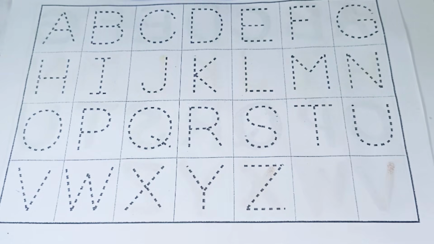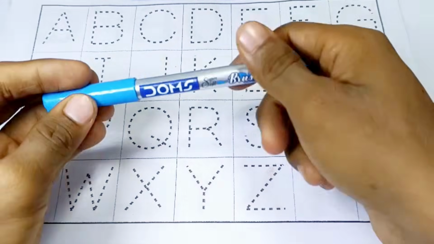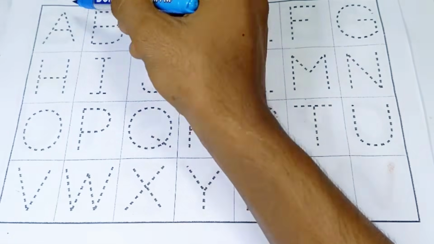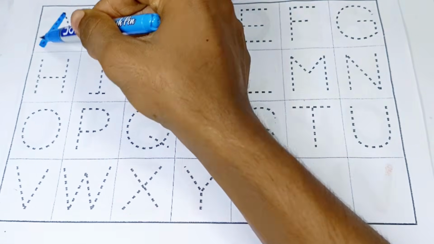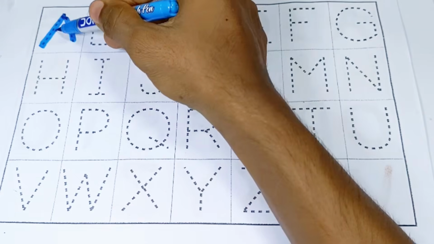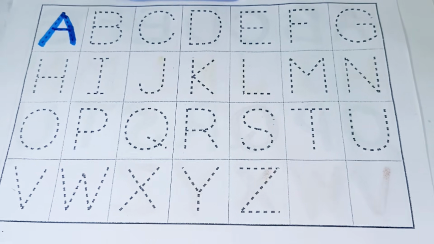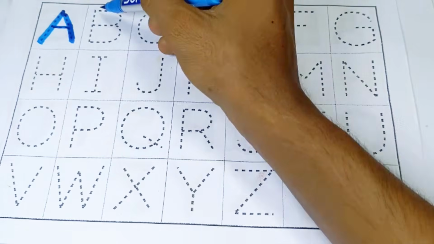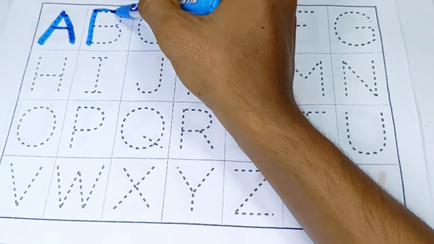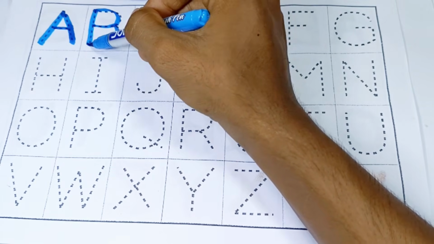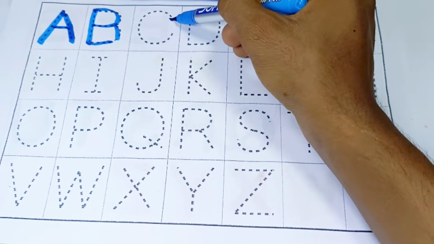Kids, now you draw A and use sky blue color. A for apple. The alphabets of A. B for ball.